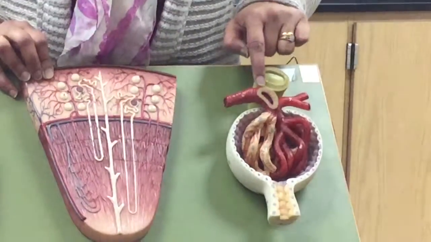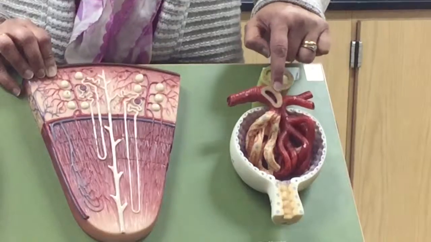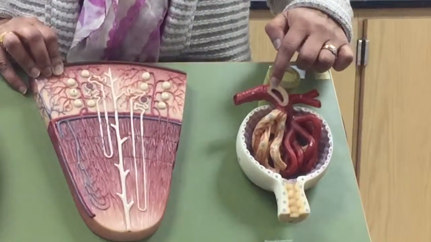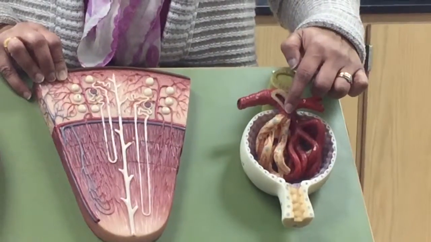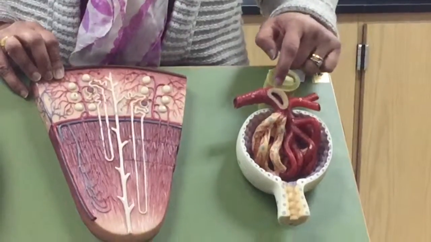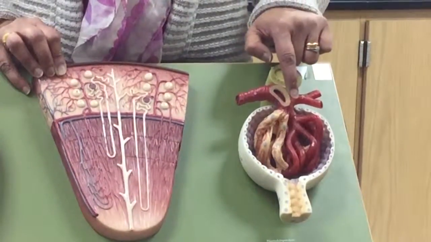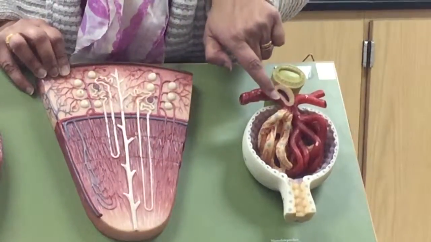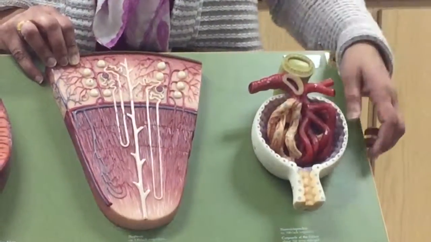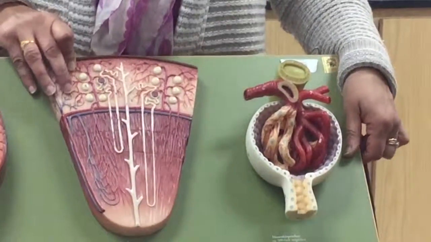And then cells in the wall of the afferent arteriole, in the tunica media of the afferent arteriole, these cells are called the juxtaglomerular cells. So larger cells here, larger cells here. You know the difference between these cells and the cells on the other side? These two together constitute the juxtaglomerular apparatus.